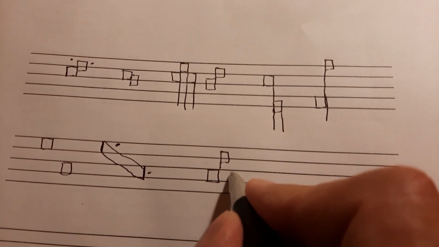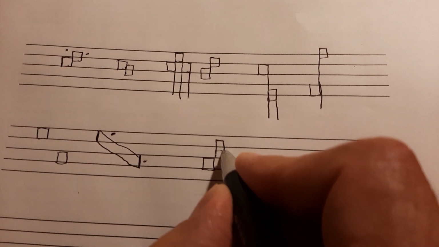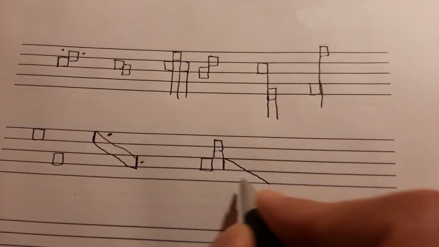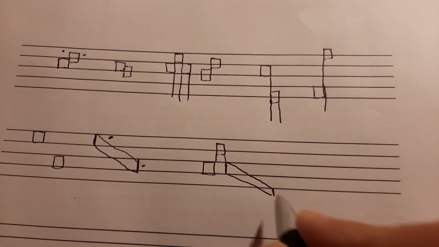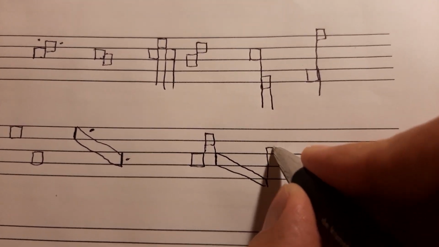And now the angled one, if it starts here, we can do it this way. And then it can go on again, etc.